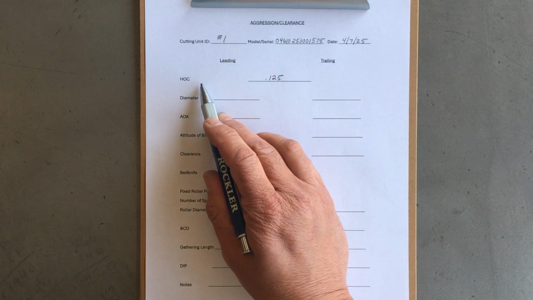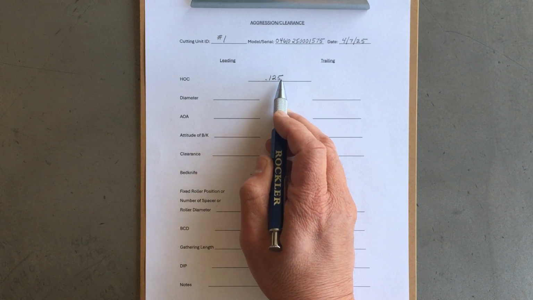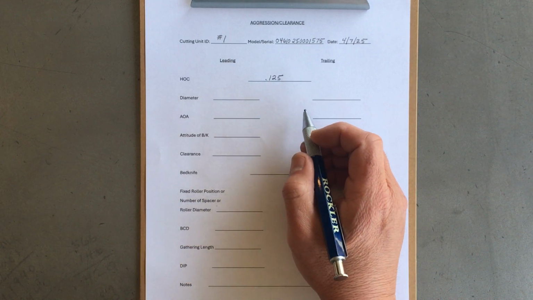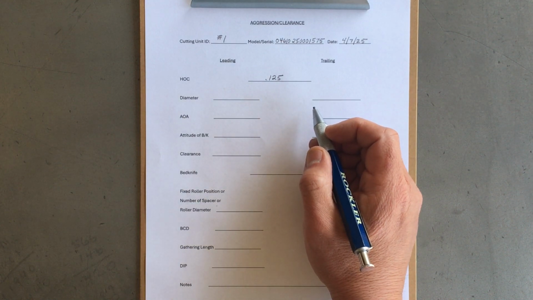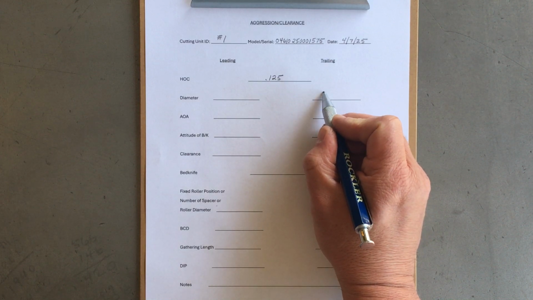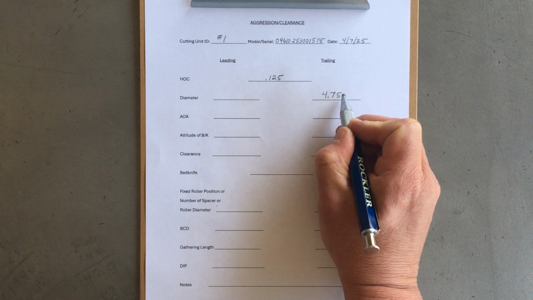I'm going to record the height of cut. In this case, it's 0.125 inches. The diameter of the cutting unit in the instruction video is 4.750 approximately.